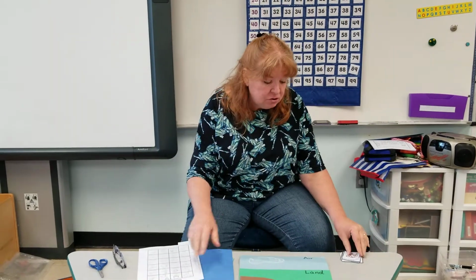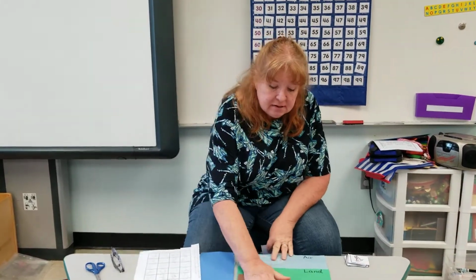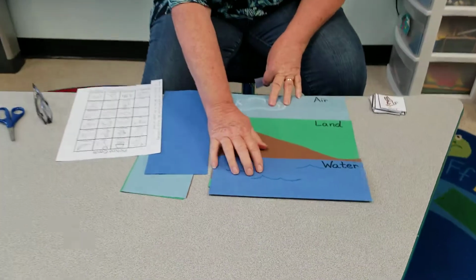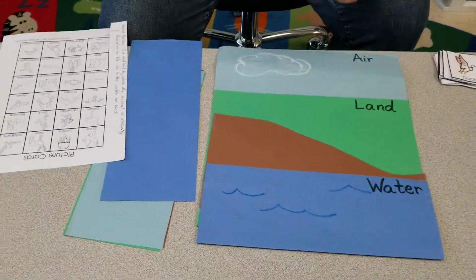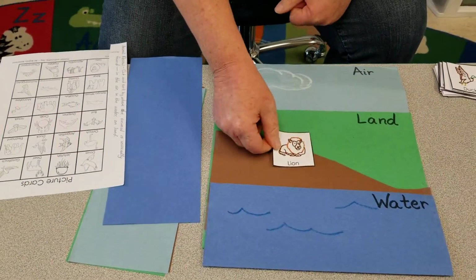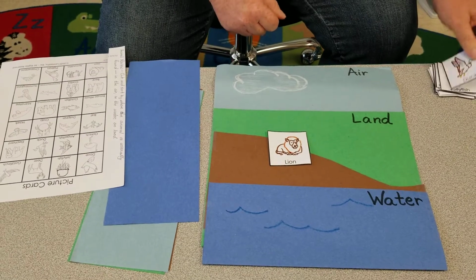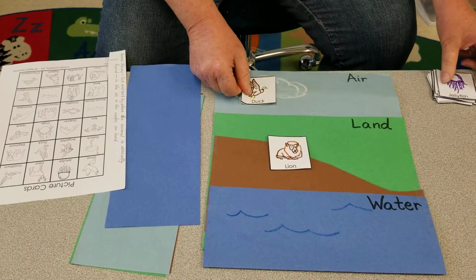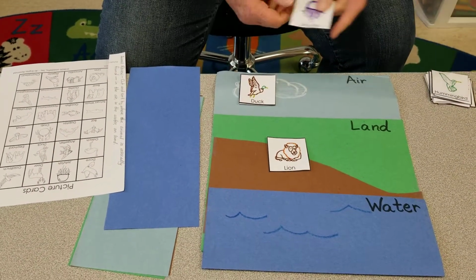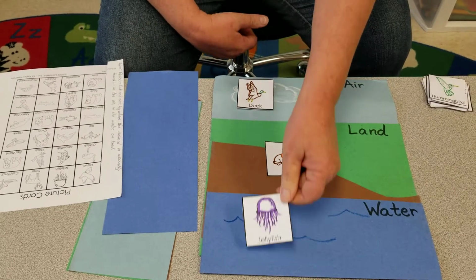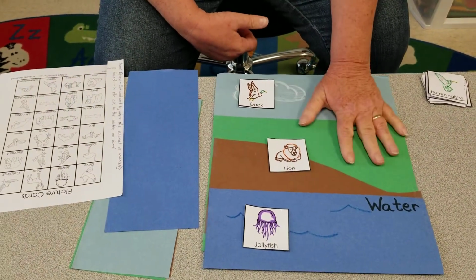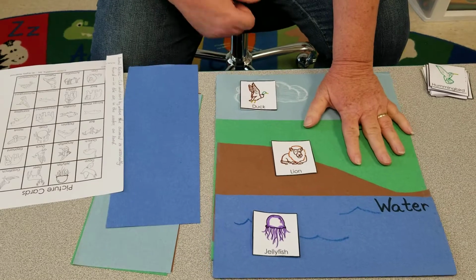Now you might do like I did and make something like this with air, land, and water. And say, okay, the lion goes on the land. The duck goes in the air. The jellyfish goes in the water. But you don't have to make up anything this fancy.